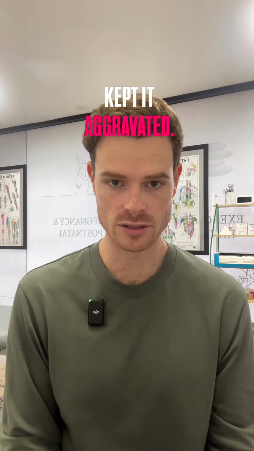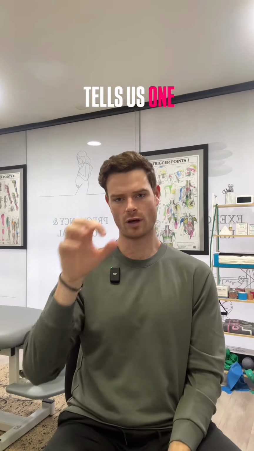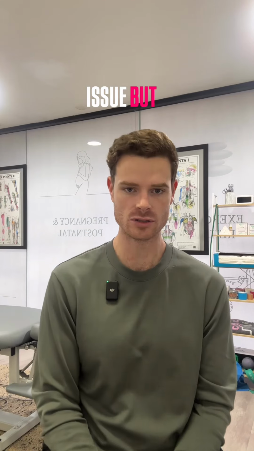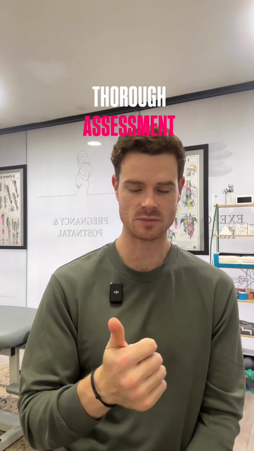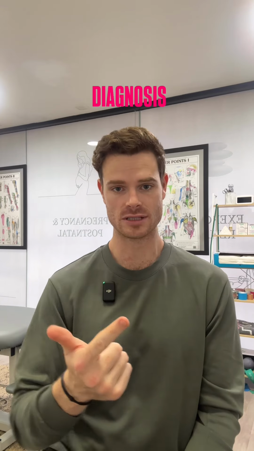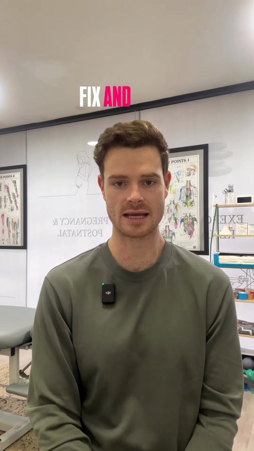That kept it aggravated. So again, the scan only tells us one portion of the issue, but it doesn't tell us how we've got to actually fix it. So that's again why a thorough assessment gives you the accurate diagnosis, tells you how to actually fix and rehab the issue.